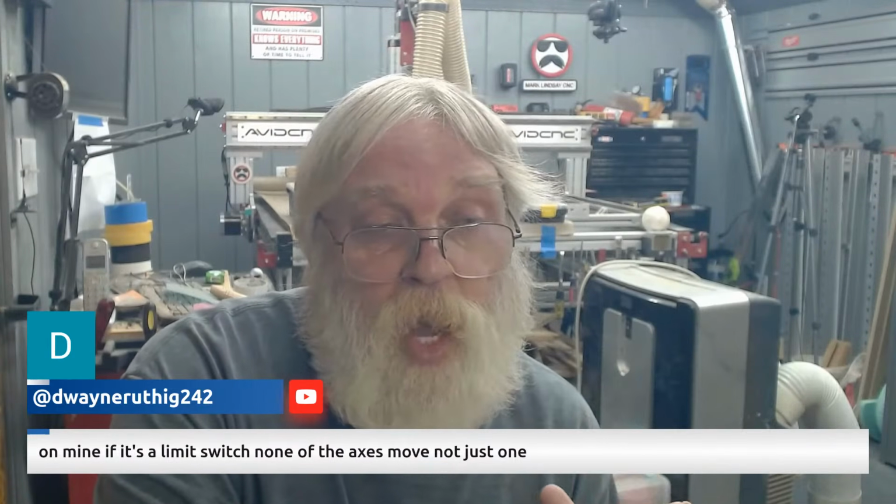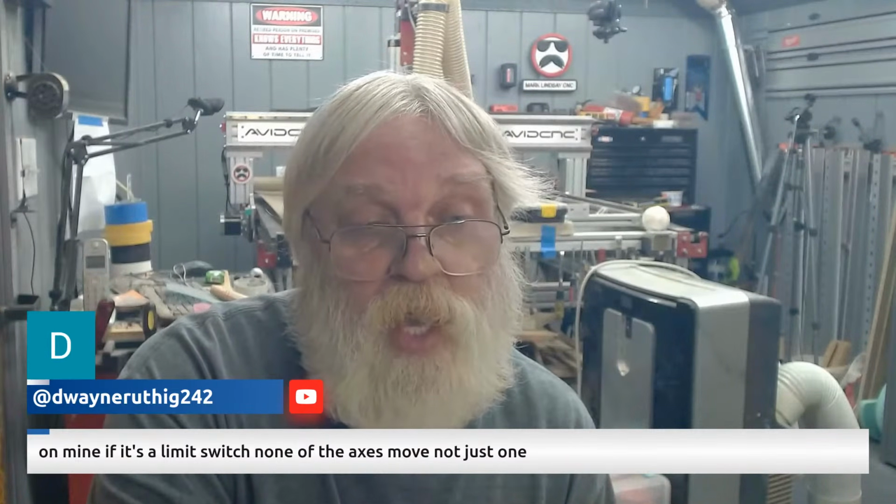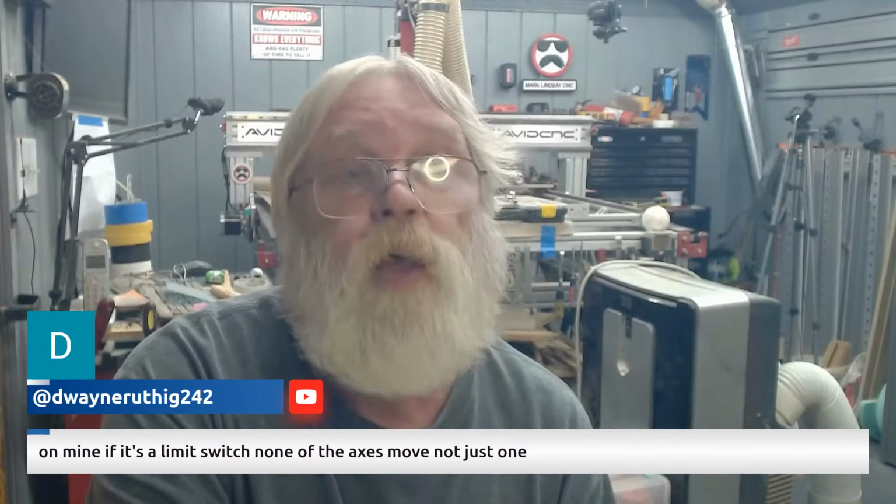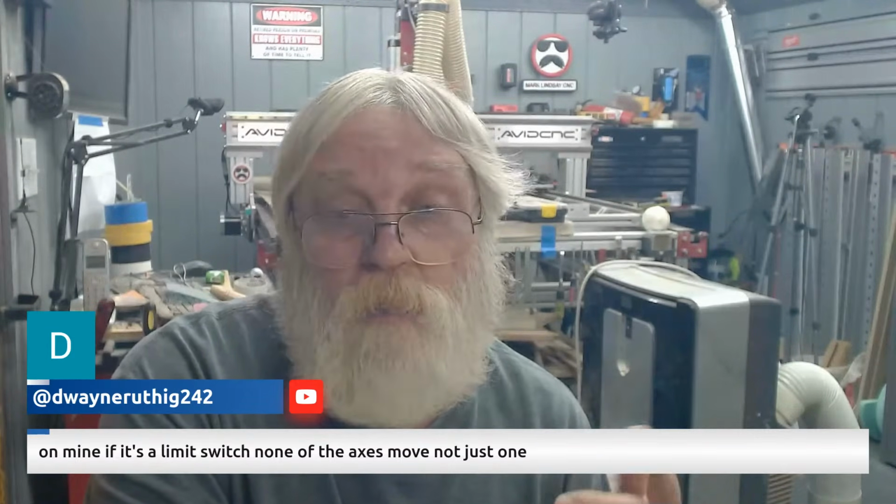I see other things here. Dwayne Ruthig says, on mine, if it's a limit switch, none of the axes move, not just one. Yes, and my Gatton CNC was the same way. The Avid is different, but the point is the motor will still lock up and will still warm up.